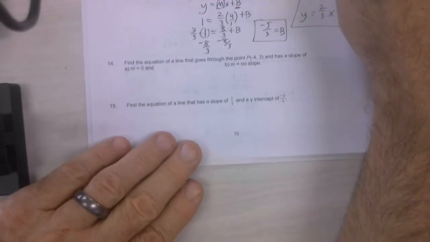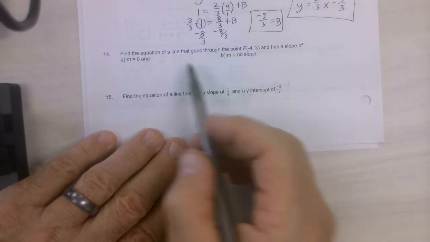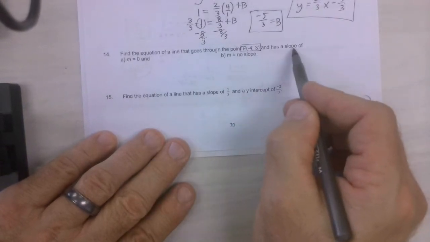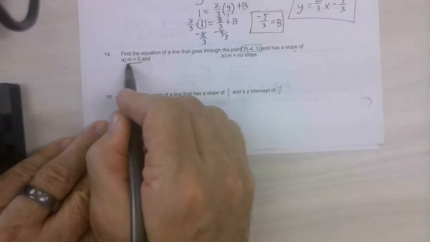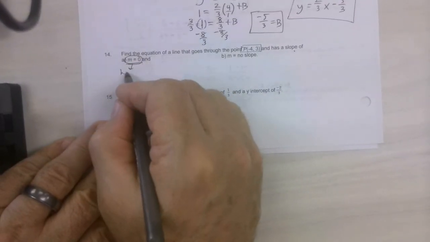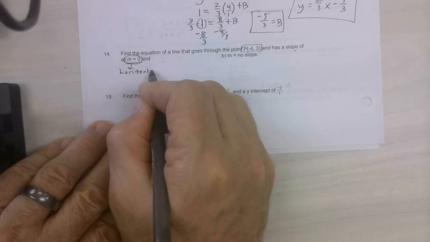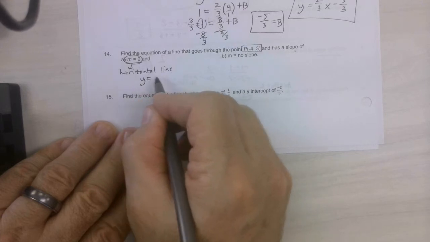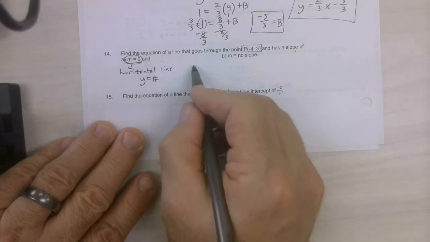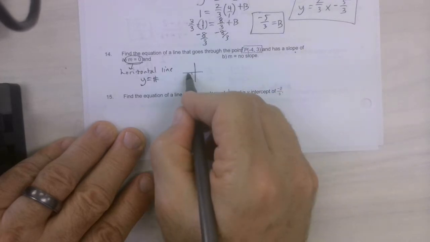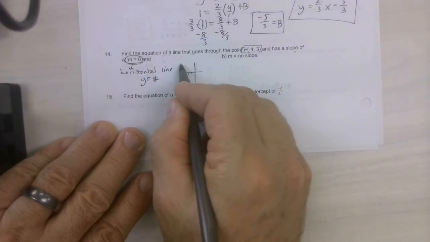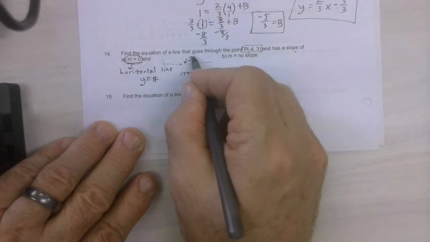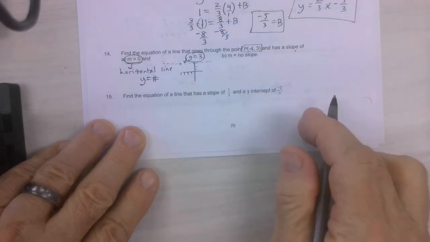All right, similar problem, but a little different. Notice it says find the equation of a line that goes through the point (-4, 3) and has a slope of 0. Right there, you're supposed to go, aha, that's a horizontal line. And we talked about it earlier. That's going to be y equals some number. Well, if they tell you that it goes through this point, and it's horizontal, you could look at it and go, aha, that's y equals 3, and you'd be done with that one.